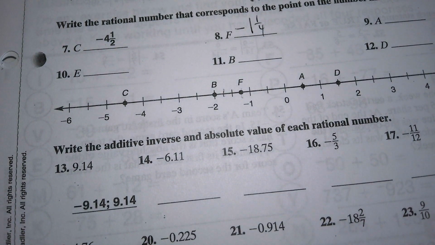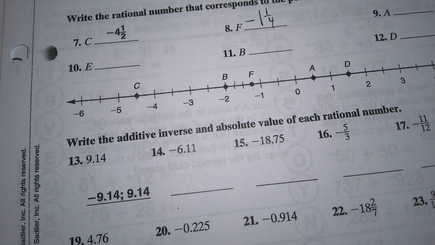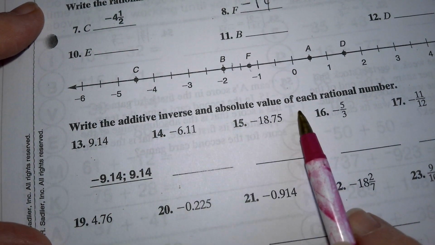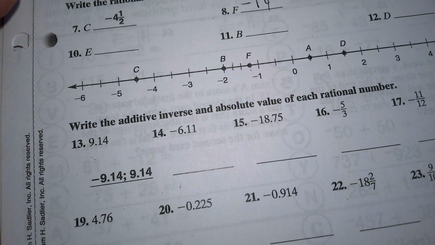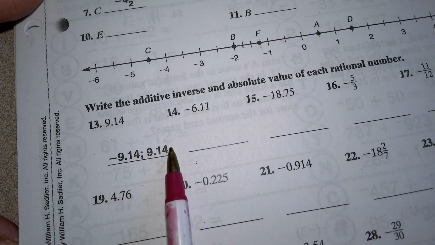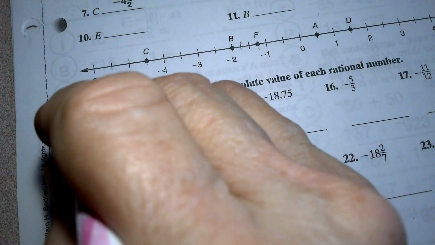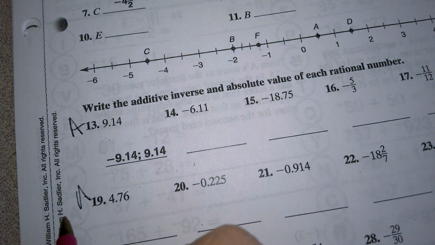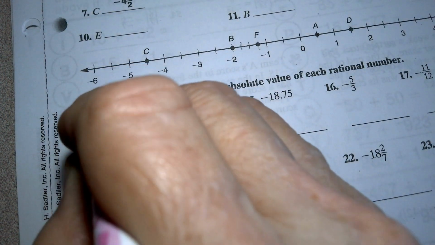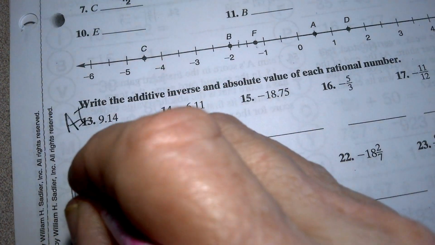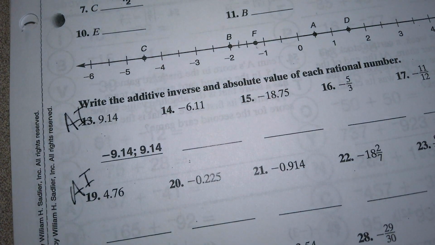Now, this next section, again, I don't have an answer bank. It says write the additive inverse and the absolute value for each rational number. So they're asking you to put 2 things, and to me, that just kind of confuses me to put 2 things on one line. We're going to do these 2 rows, the additive inverse.